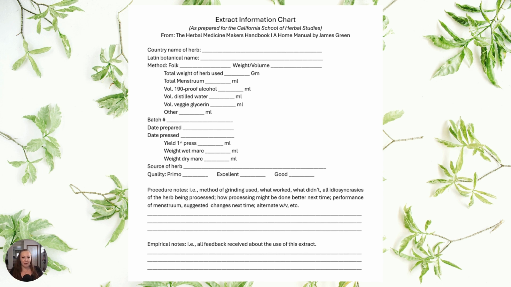Put your herbs in a jar, then take them out and see how much was in there. You could try it that way. You would want to put the volume of 190 proof alcohol that you used, and then the amount of either water or vegetable glycerin or whatever other menstruum, maybe you wanted to use an apple cider vinegar. Just throw all of that in there.